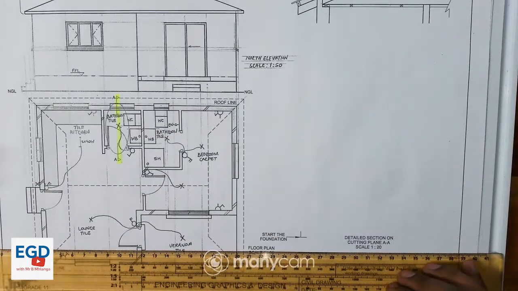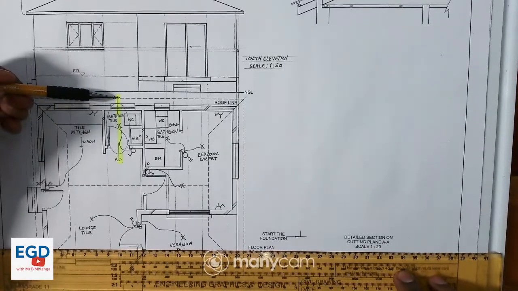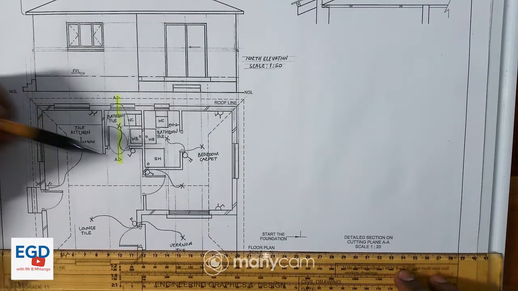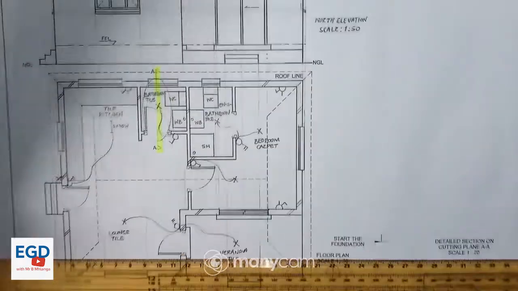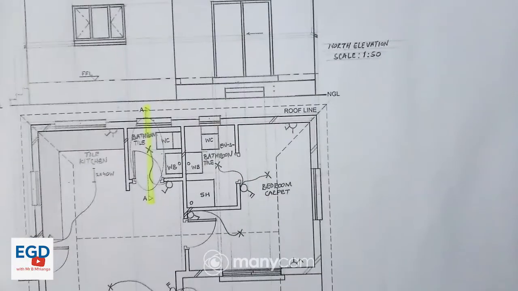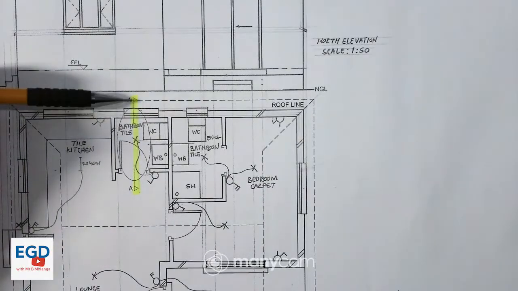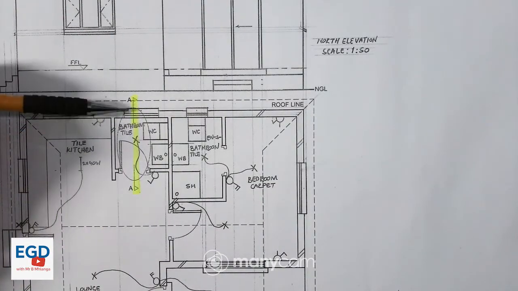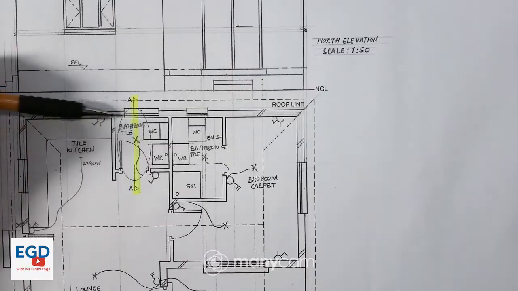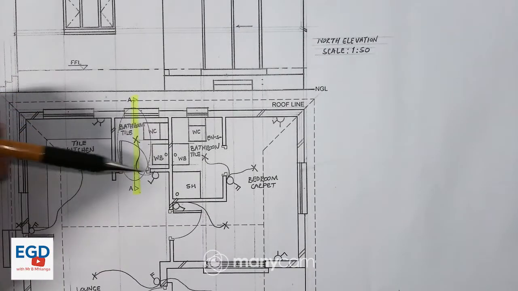Okay, so if I check my complete floor plan here, the cutting plane is right there. As you can see, this one is clear, so I'll just zoom it a little bit so that you can see it. Okay, so this is the cutting plane AA. As you can see there, I have a window there, and I also have what?